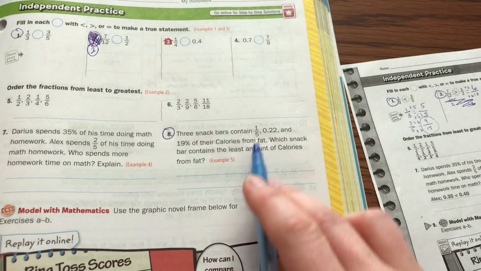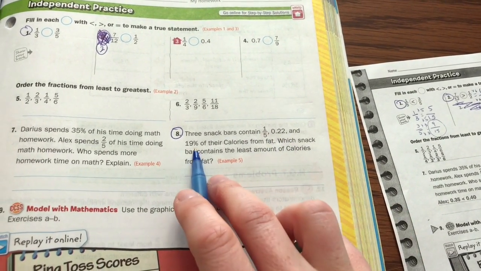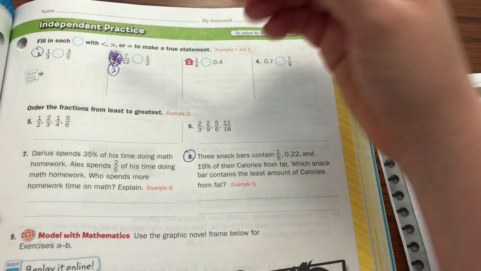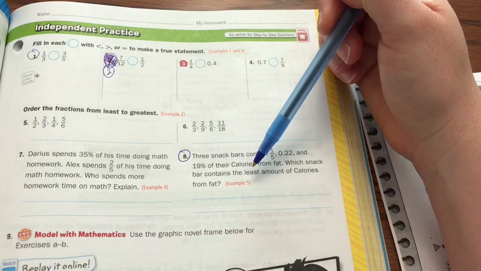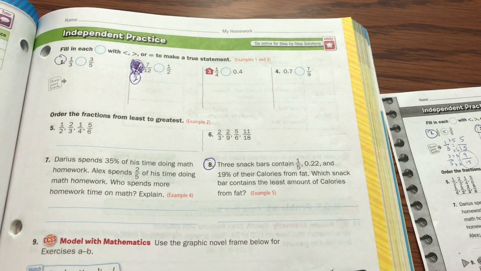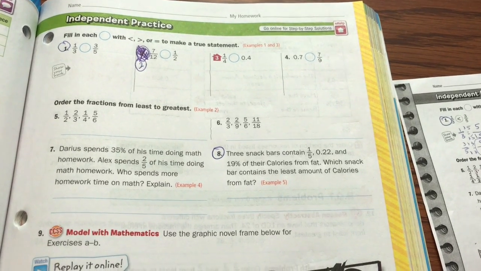And on number 8, you have a fraction, you have a decimal, and you have a percent that you need to get all to decimal form. So 1, 2, and 8. Go ahead and stop the video. Do all 3 of those for your independent practice.